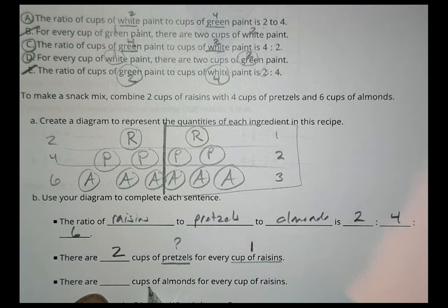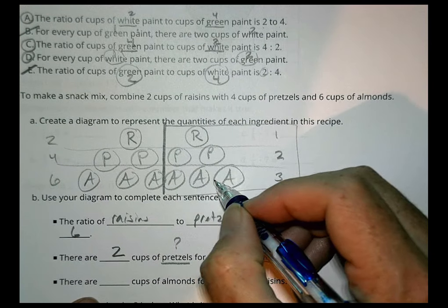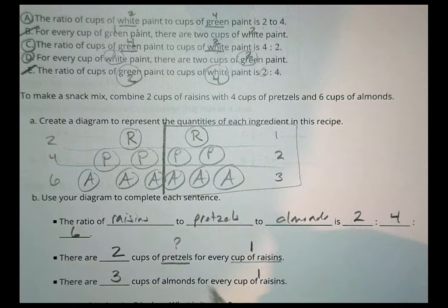Here we have cups of almonds for every cup of raisins. Again, cup of raisins is 1. So how many almonds? If we're doing 1 raisin becomes 3 almonds. Alright, so just be careful of the order and reducing. This is a great little question there.